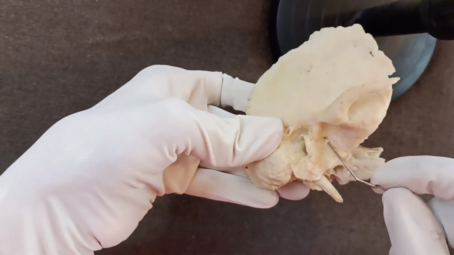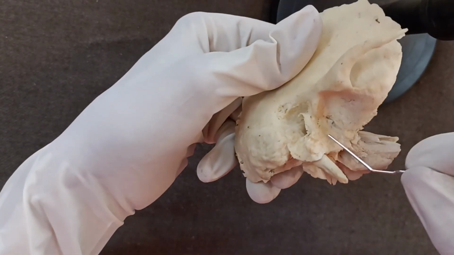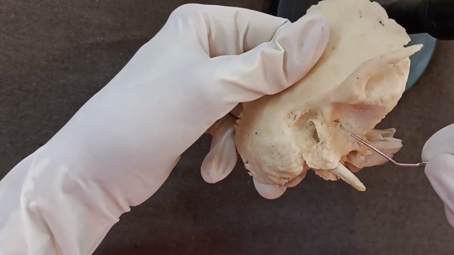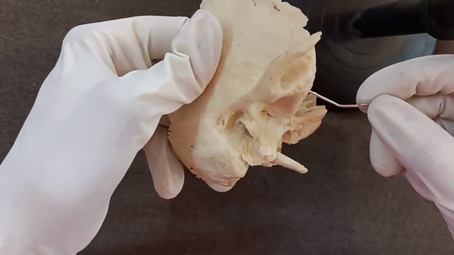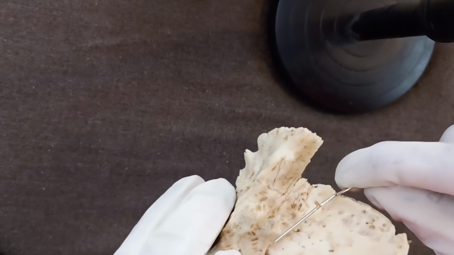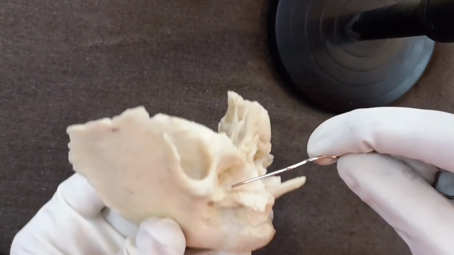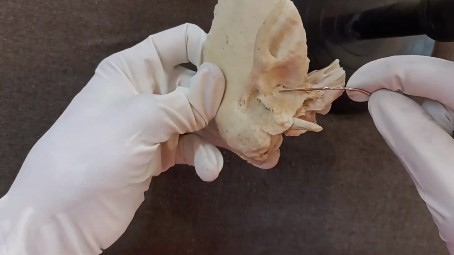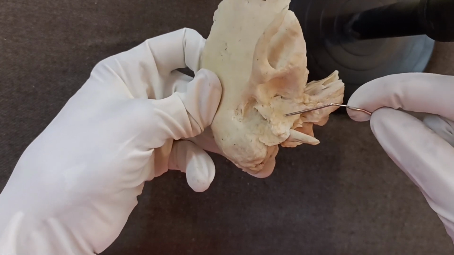to divide this squamotympanic fissure. So what is that thin plate of bone known as? That is known as the tegmen tympani. So the tegmen tympani projects from above, from here. It is a part of the petrous bone. It projects downward and divides this squamotympanic fissure into the petrosquamous and petrotympanic fissures. Okay.